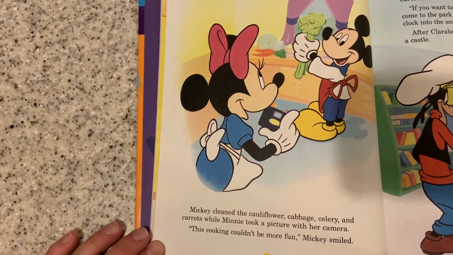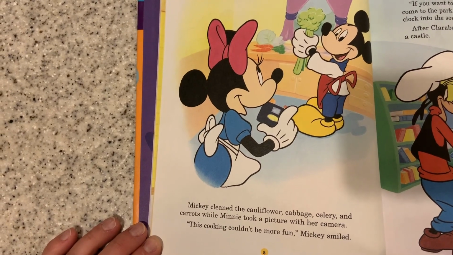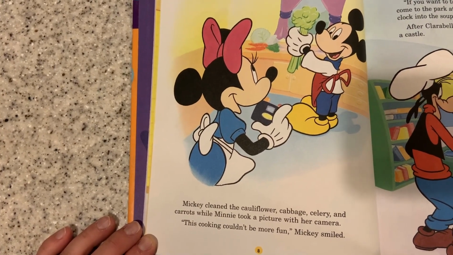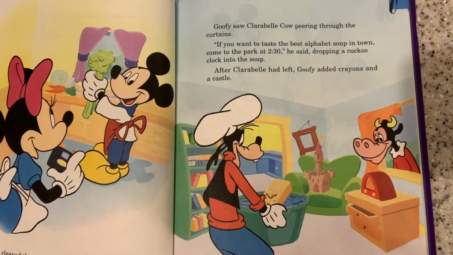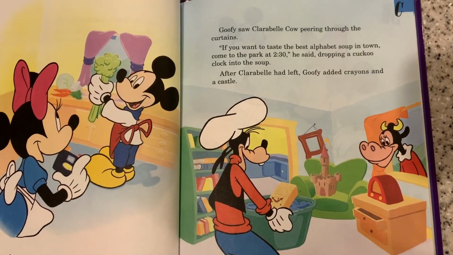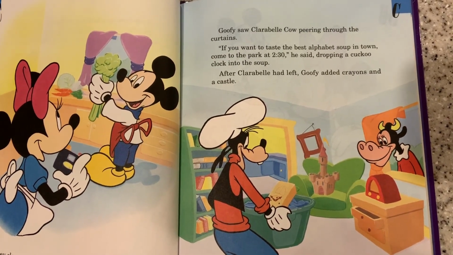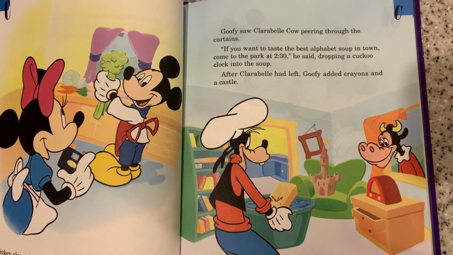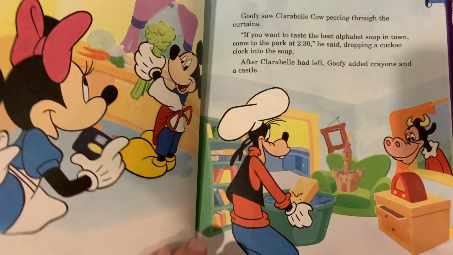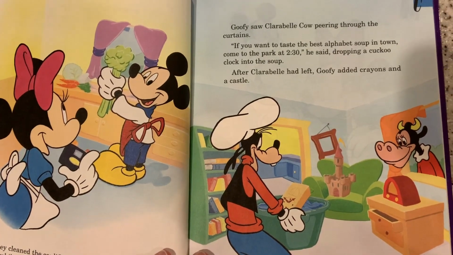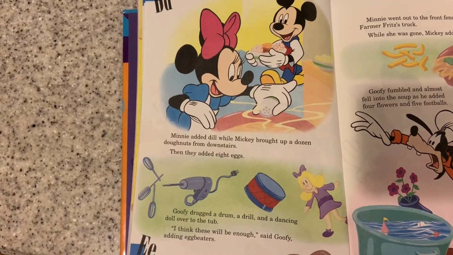Mickey cleaned the cauliflower, cabbage, celery, and carrots, while Minnie took a picture with her camera. "This cooking couldn't be more fun," Mickey smiled. Goofy saw a Clarabelle cow peering through the curtains. "If you want to taste the best alphabet soup in town, come to the park at 2:30," he said, dropping a cuckoo clock into the soup. After Clarabelle had left, Goofy added crayons and a castle. Minnie added dill, while Mickey brought up a dozen donuts from downstairs.